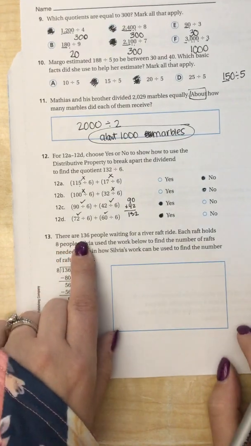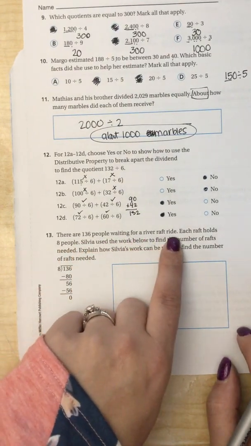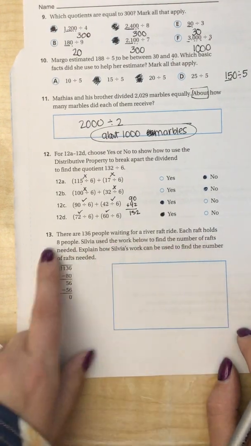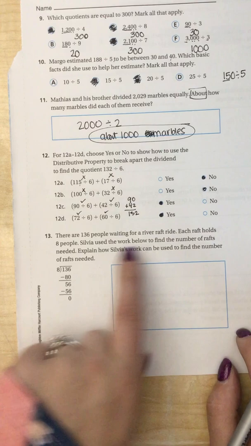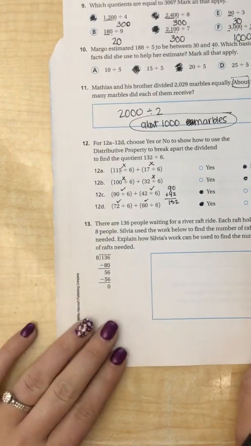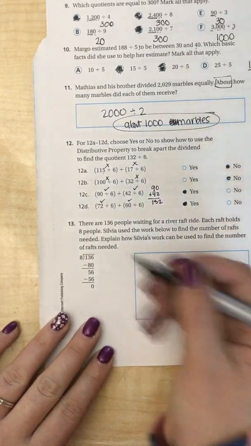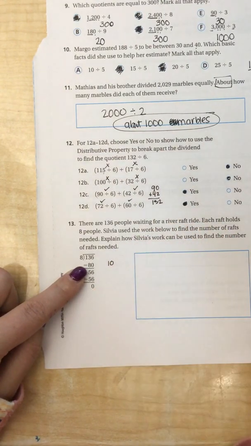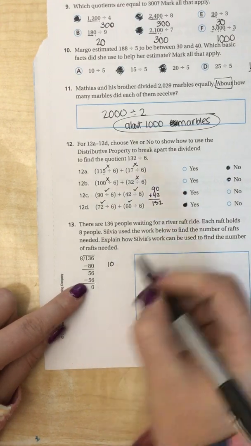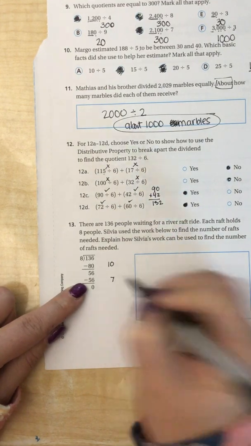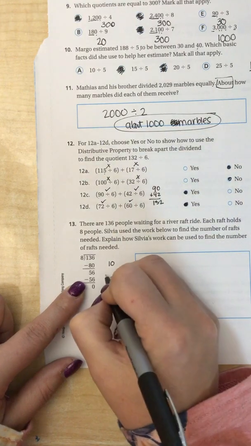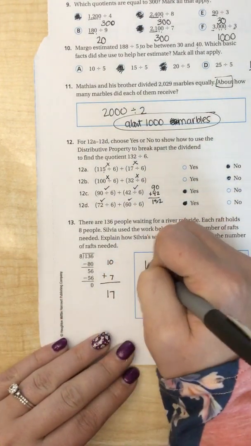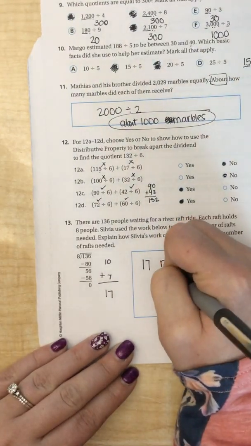All right, number 13, there are 136 people waiting for a river raft ride. Each raft holds 8 people. Sylvia used the work below to find the number of rafts she needed. Explain how her work can be used to find the number of rafts needed. So she did partial quotients. When she subtracted 80, she took out 10 groups of 8. When she subtracted 56, she took out 7 groups of 8. And so to find her final answer, we're just going to add those two partial quotients together, which means her final answer is 17 rafts.